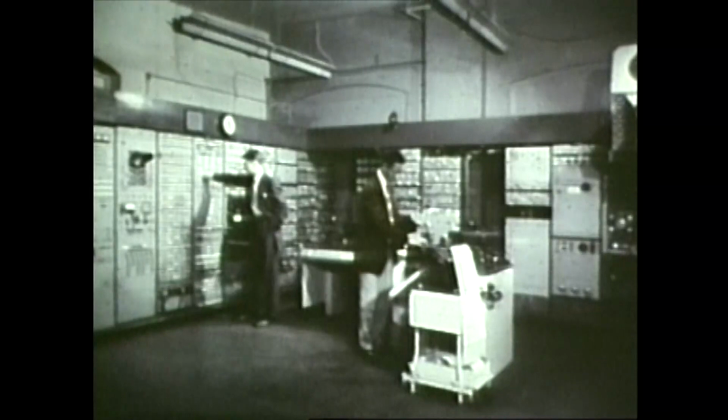This is an input tape reader, output scope, and so on. This control room kept changing all the time. In fact, one could almost make a history of Whirlwind by having a sequence, might even make a motion picture of the control room as it changed over the years.